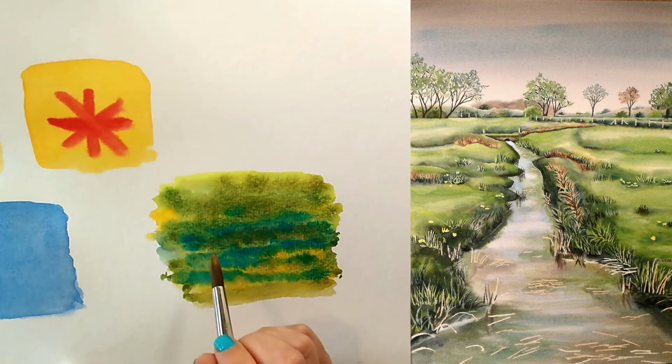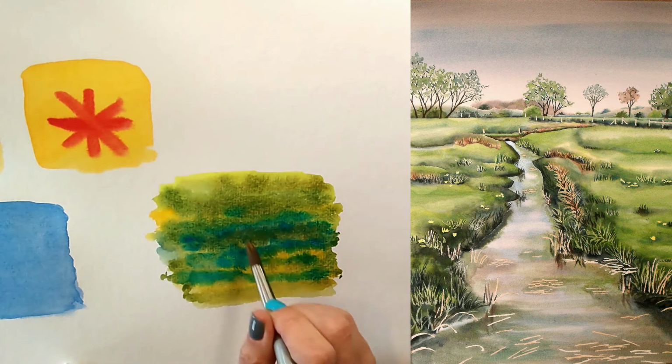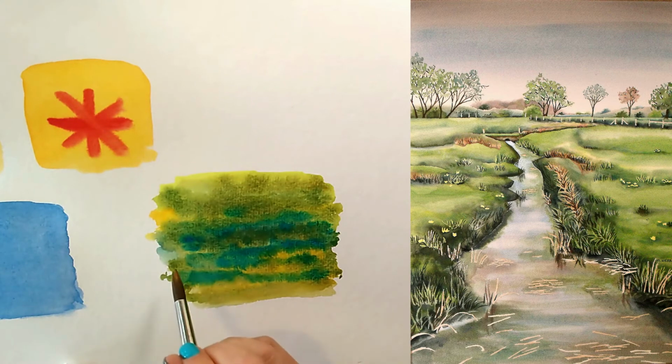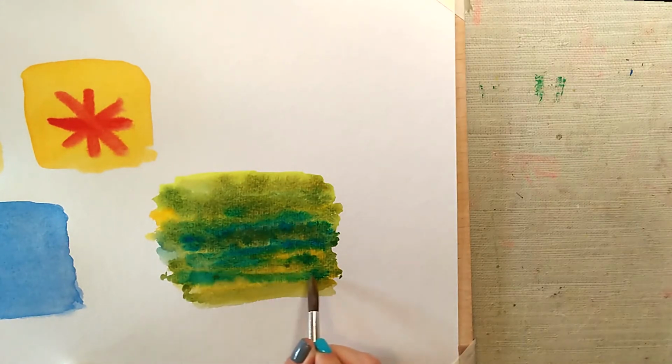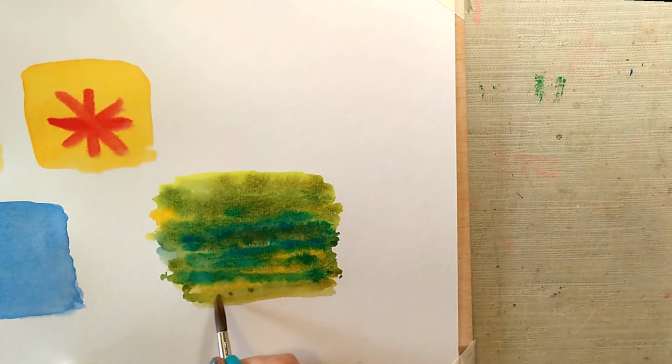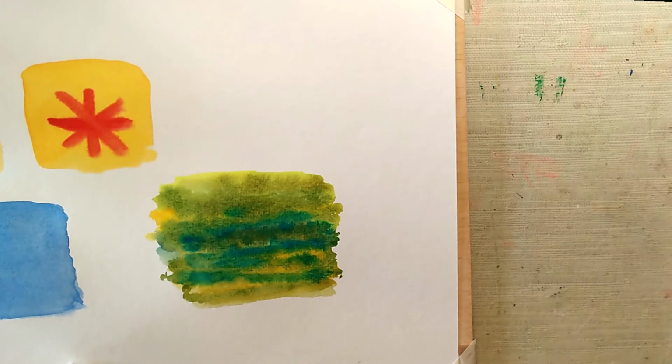Now because you're dropping them in, there can be a danger of those marks being too circular to look like proper landscape. So that's why I'm continually going backwards to these horizontal marks, so that I don't get too many sort of round edged shapes, but I should still get some nice bleeding and some nice backgrounds going on. And you can do this so many times.